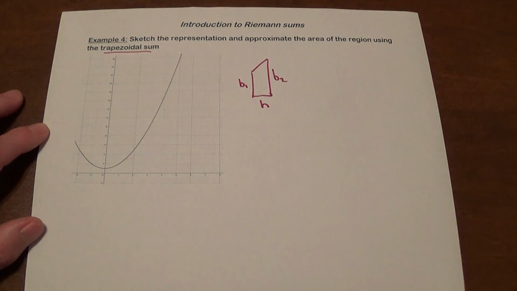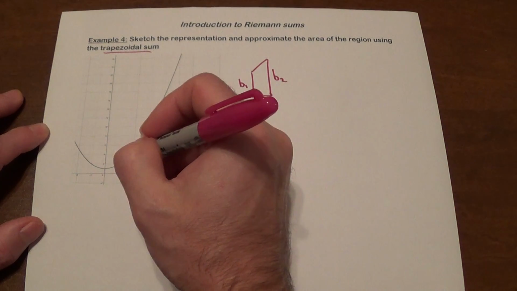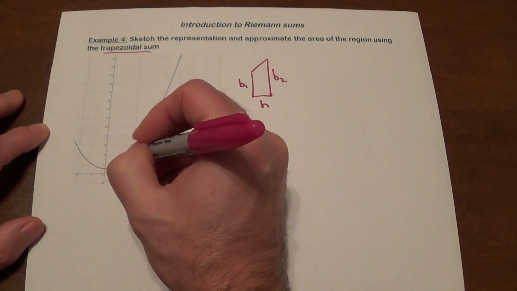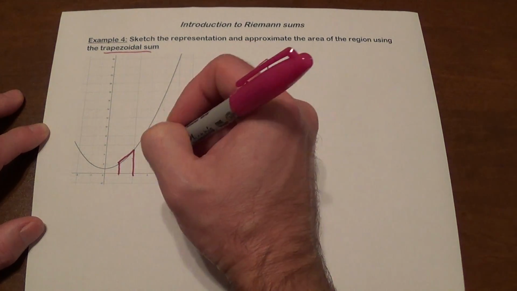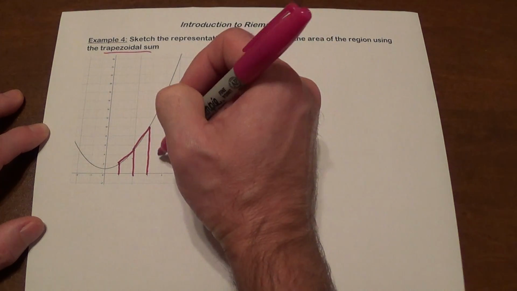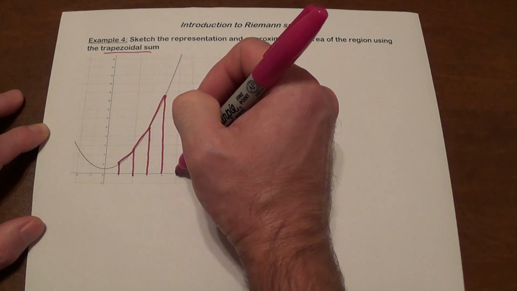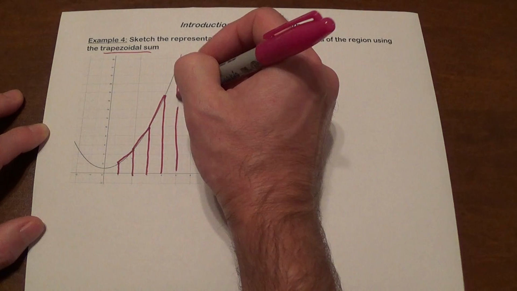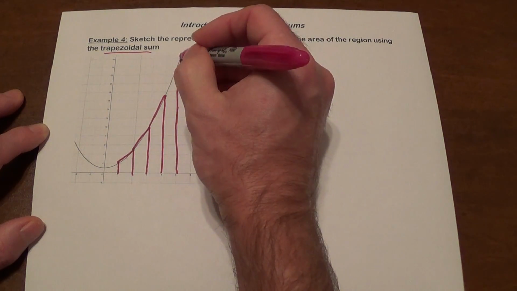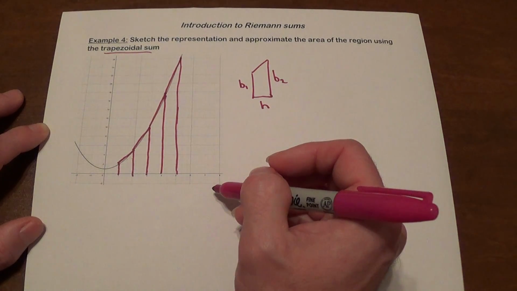So you are going to build trapezoids now. From 1 you go to the curve, from 2 you go to the curve, and then you connect them. Then you go to this point, and you connect them. Then you go to this point, and you connect them. And you're finally going to that point, and you connect them. Okay, so these are 4 right trapezoids.